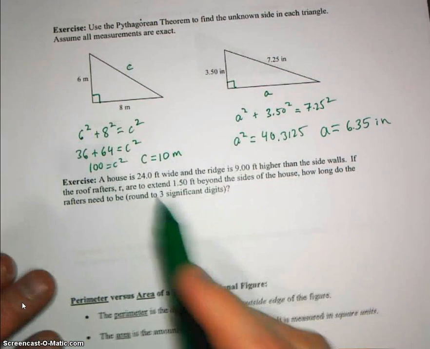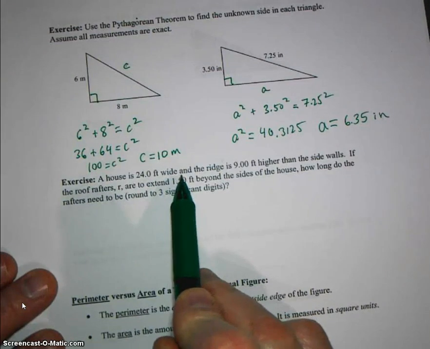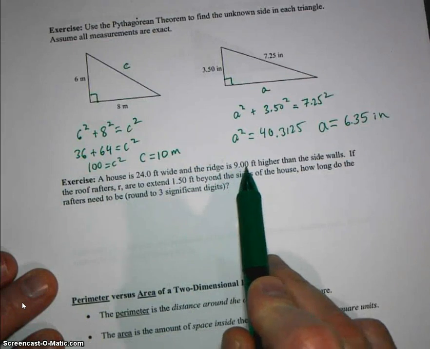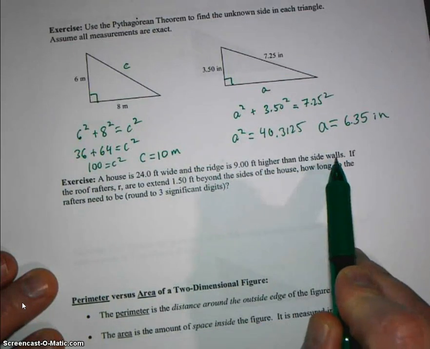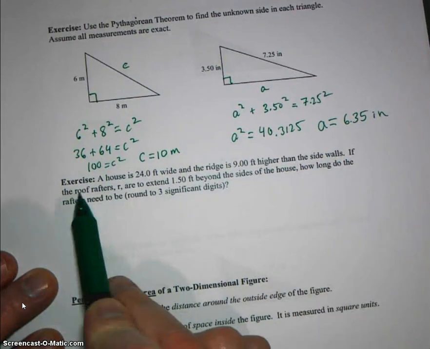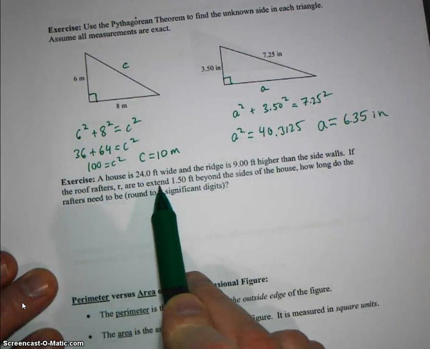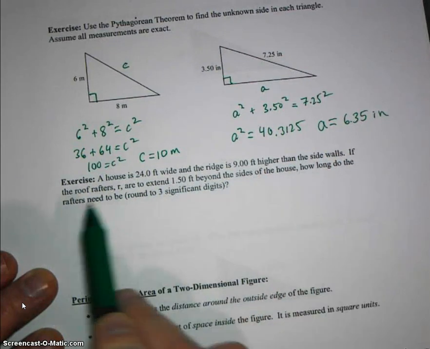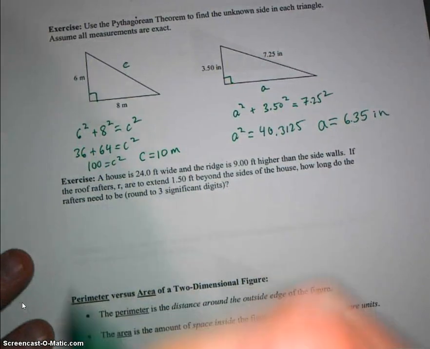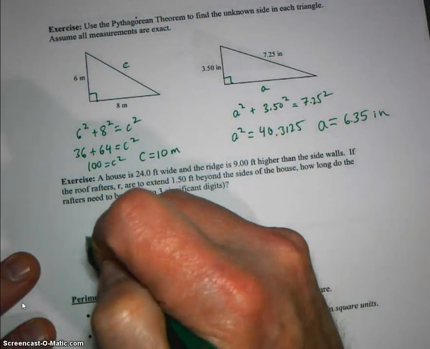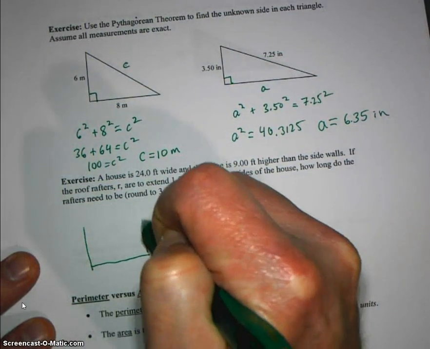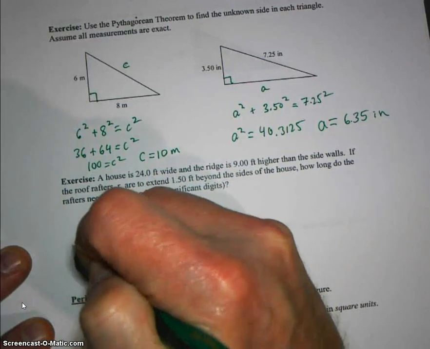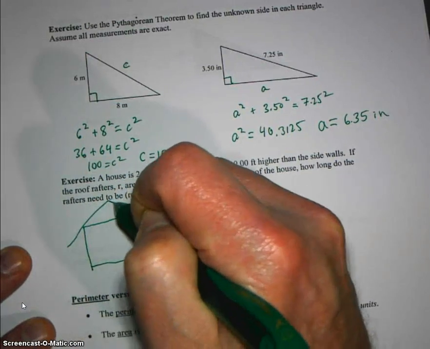Okay. A house is 24 feet wide, and the ridge is 9 feet higher than the sidewalls. If the roof rafters are to be extended 1.5 feet beyond the sides of the house, how long do the rafters need to be? All right, so you might not know much about houses and rafters and stuff. Let me draw a quick picture here. You can see my fabulous artistic skills.